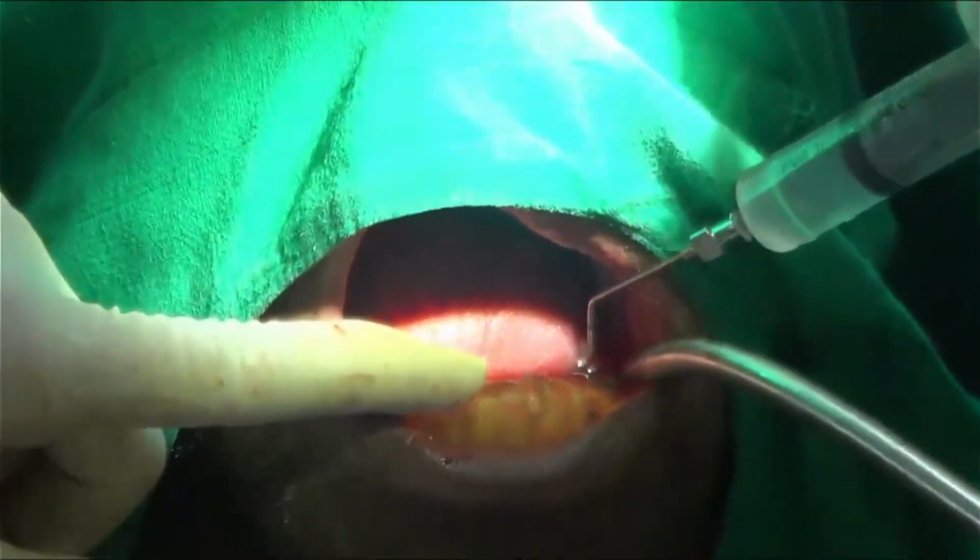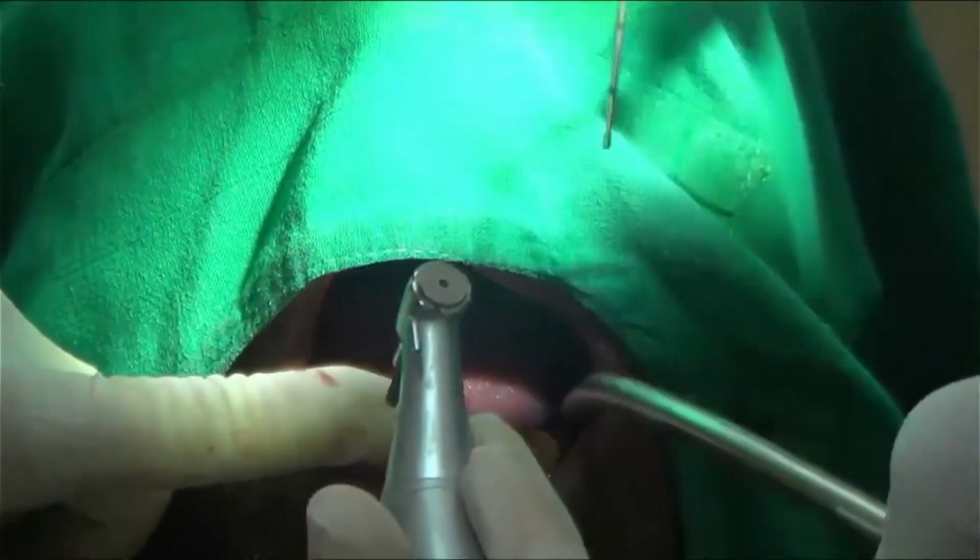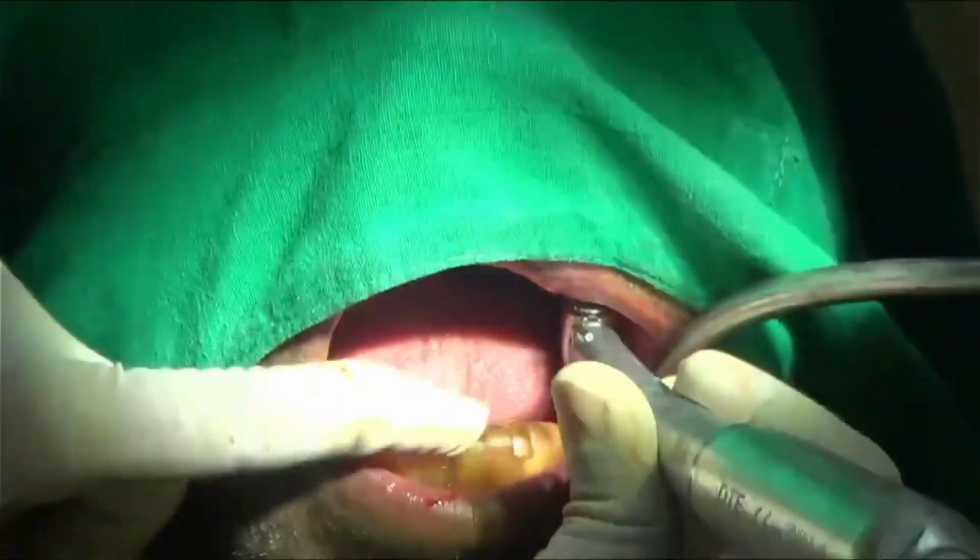Don't close it. So the direction is wrong, I guess. 2.7 by 8.5, that will go properly.